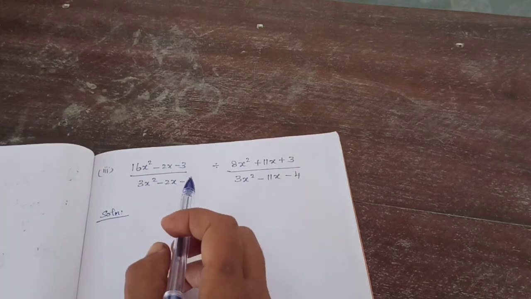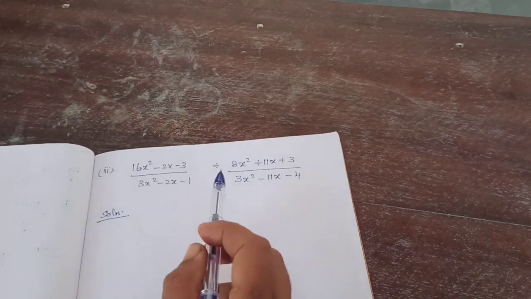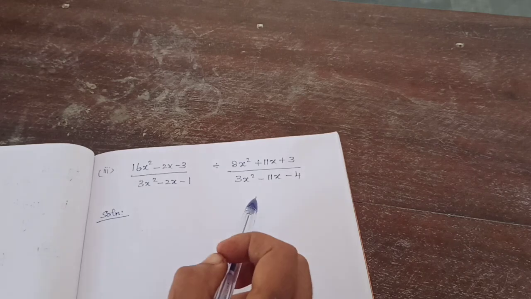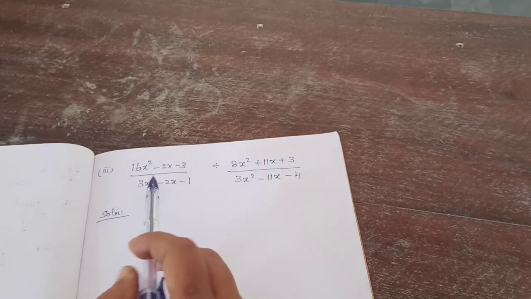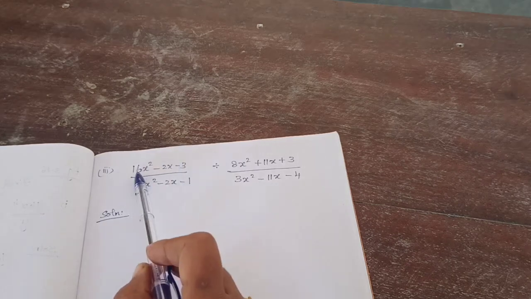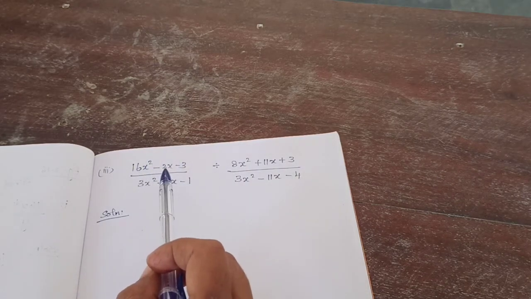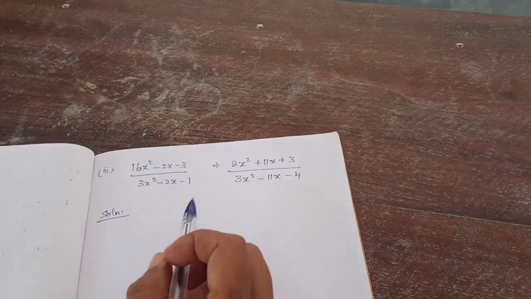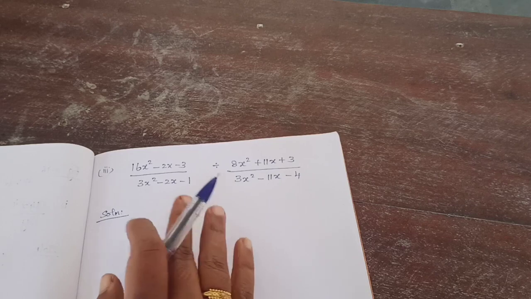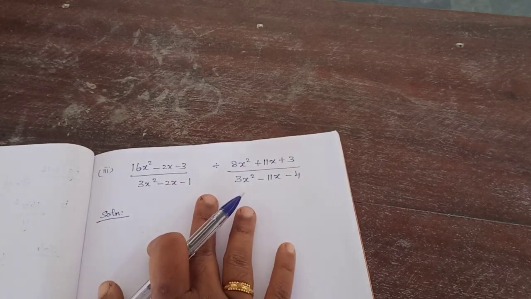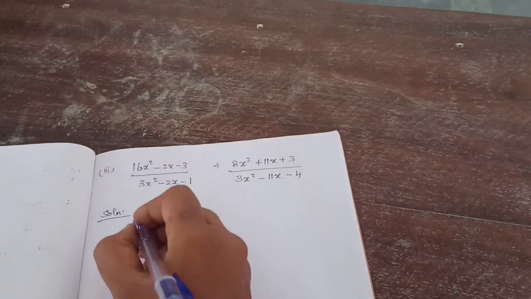16x square minus 2x minus 3 divided by one quadratic polynomial divided by here also 1, here also 1. Okay, by seeing the question itself, see this is one quadratic polynomial. All the terms given are quadratic polynomials only. So which method you need to use? You need to factorize the terms. After factorizing, we can write and then we can search for the possible cancellation. Okay, very easy only. Listen.